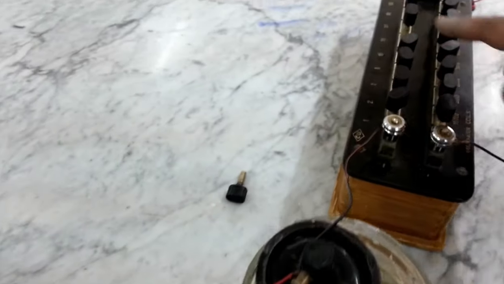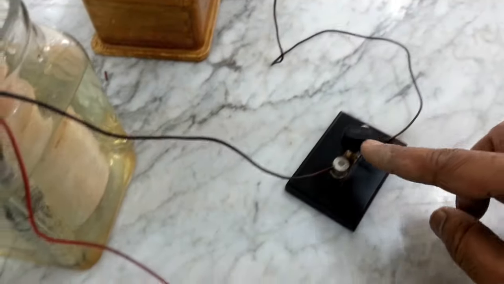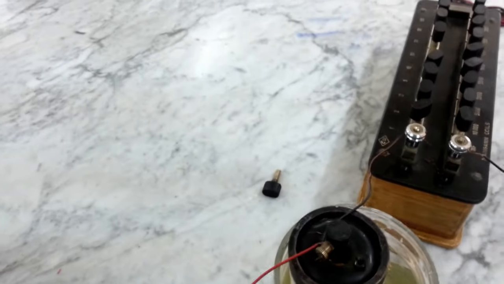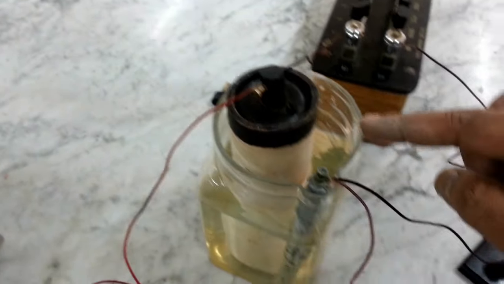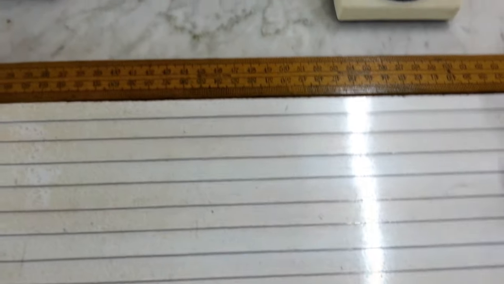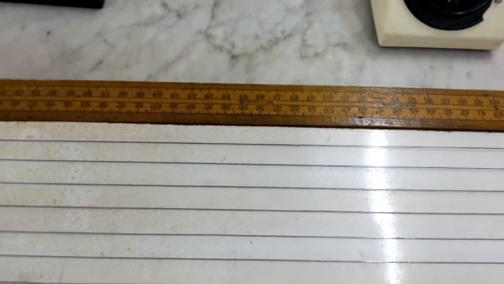So when we introduce a resistance in the box and put the key here, a current will flow from positive through the resistance box through the key to the negative. Because of that, a voltage drop will be there inside the cell due to the internal resistance. So the voltage balanced here will be less than the EMF, so the balancing length should decrease. And apply that balancing length in the equation for finding the internal resistance of the given Leclanche cell.